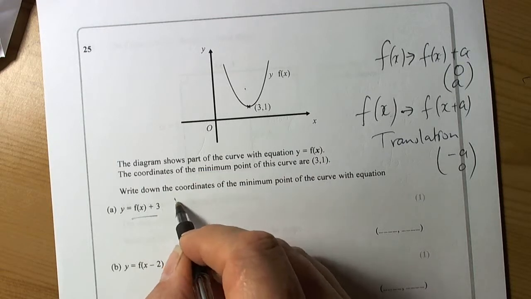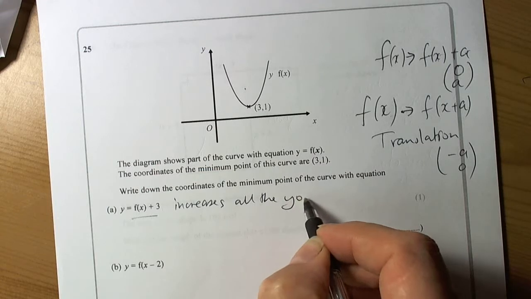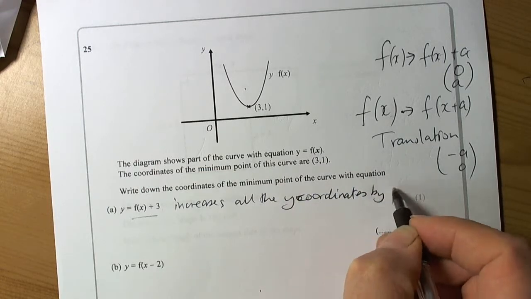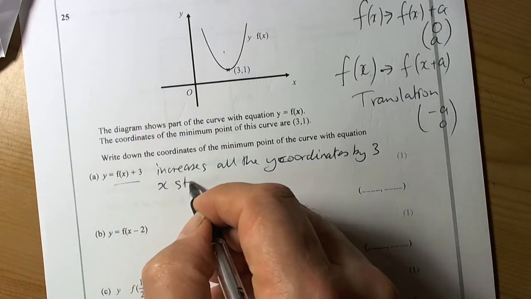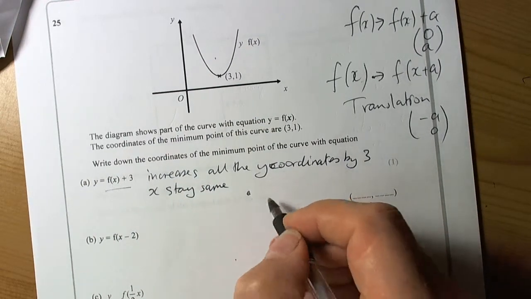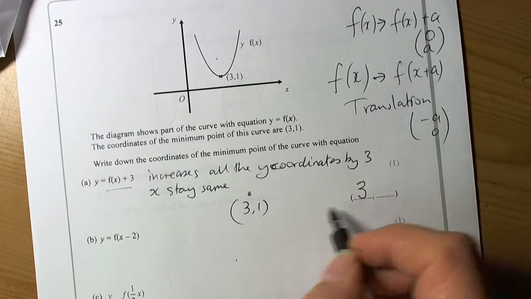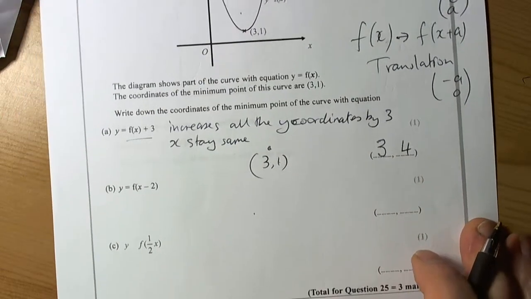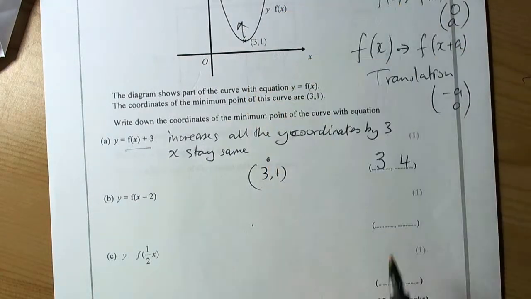So in other words, it increases all the y coordinates by 3. X coordinates stay the same. So for this question, we had to deal with the coordinate (3, 1). So the x coordinate stays the same, but the y coordinate increases by 3, so it becomes (3, 4). So in other words, this graph would move just straight up.